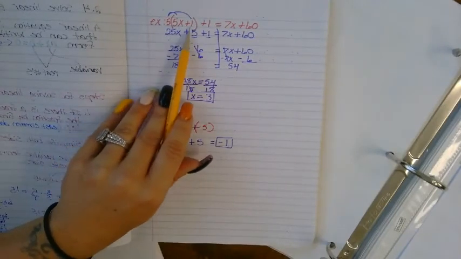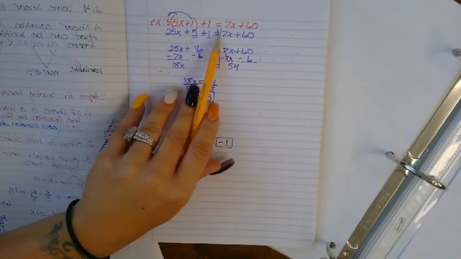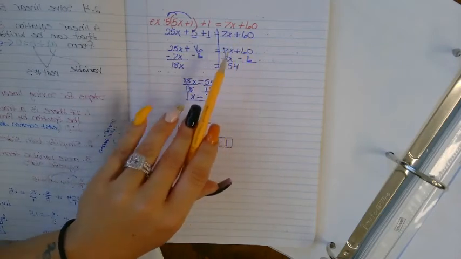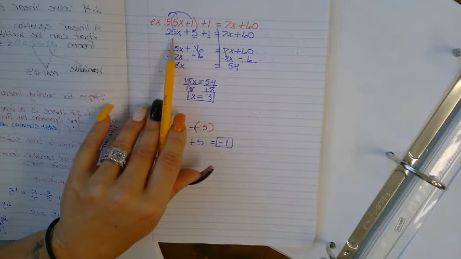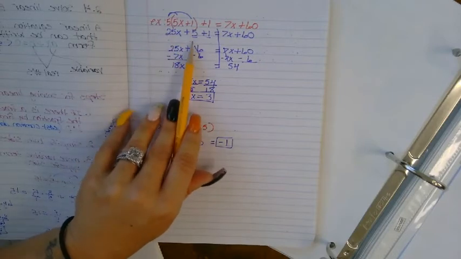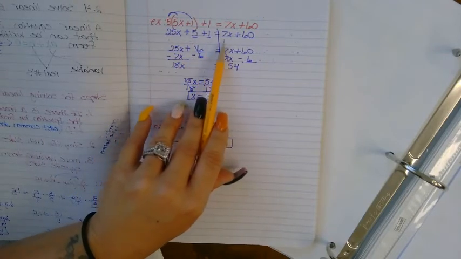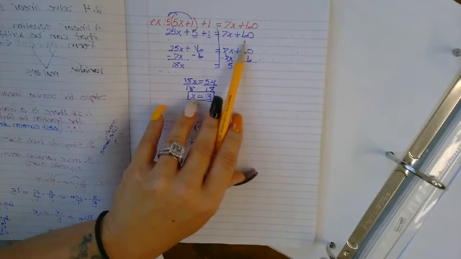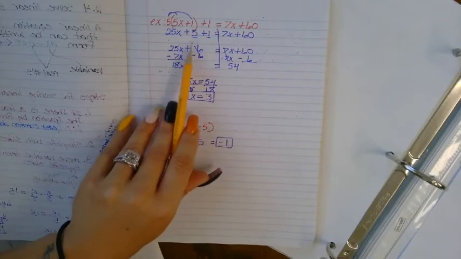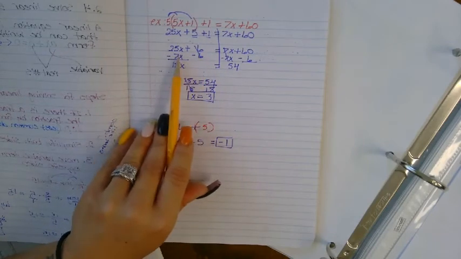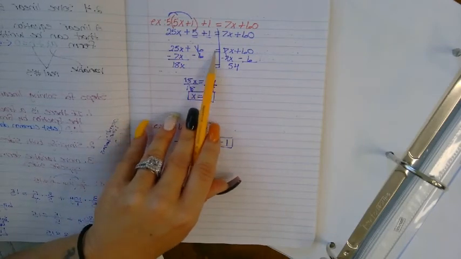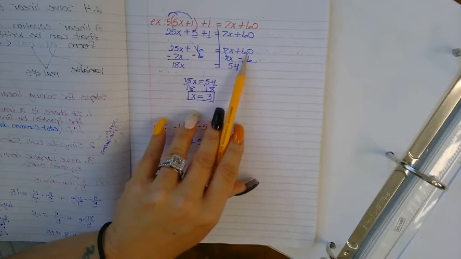5 times 5x plus 1 equals 7x plus 60. Remember, we're going to distribute first. So 5 times 5x is 25x. 5 times 1 is 5. Bring down your 1 and your equals 7x plus 60. Okay, now we can combine like terms on this side. We have a 5 and a 1. That gives us 6. So we have 25x plus 6 equals 7x plus 60.